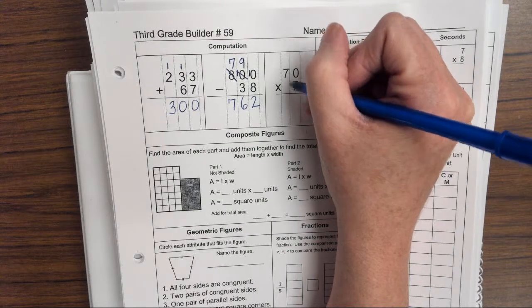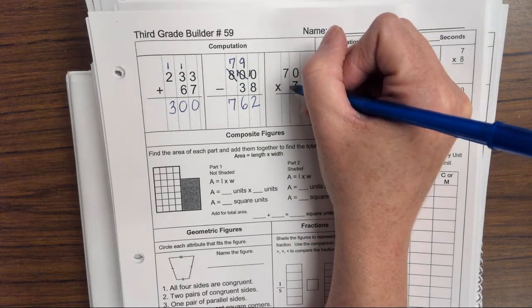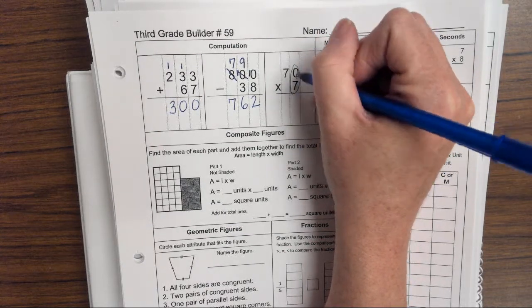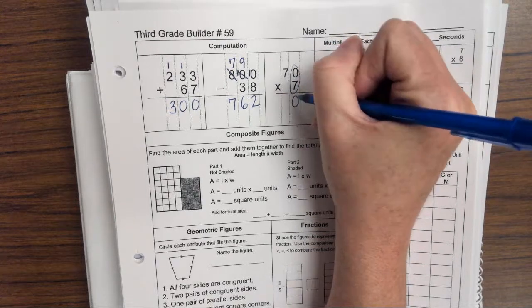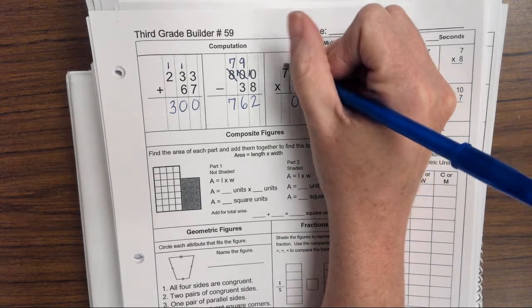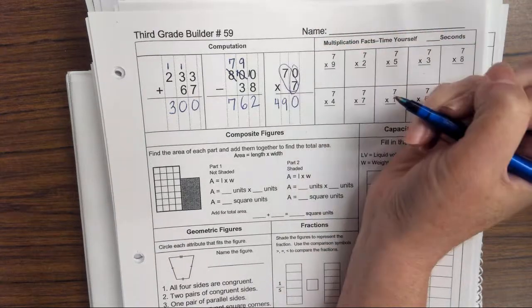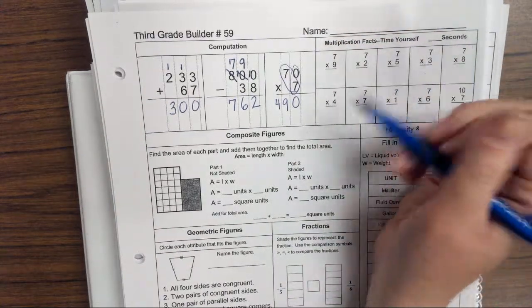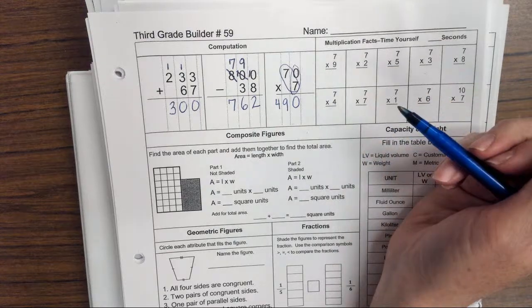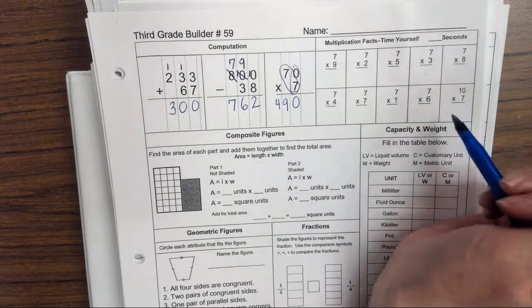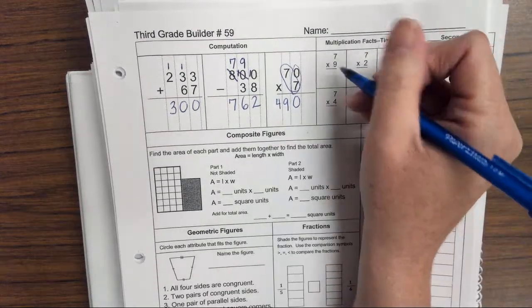Now we're going to multiply 70 times 7. We start by multiplying 7 times 0, and that's 0. And then 7 times 7, which equals 49. So our product is 490. And we have 7 stacks here.